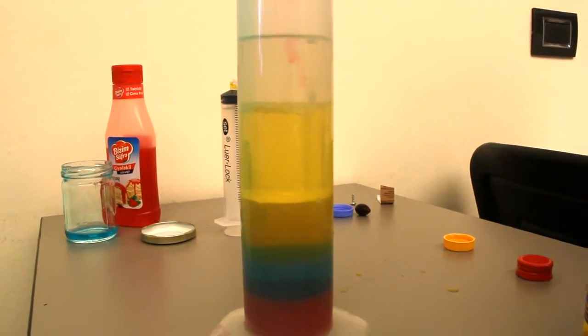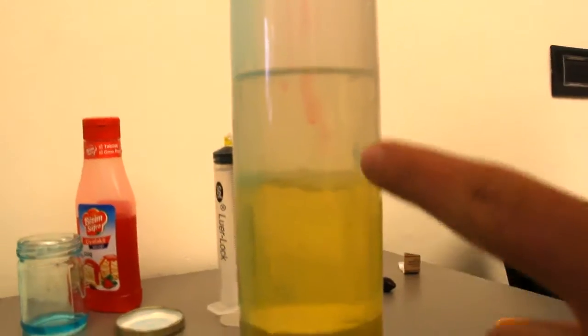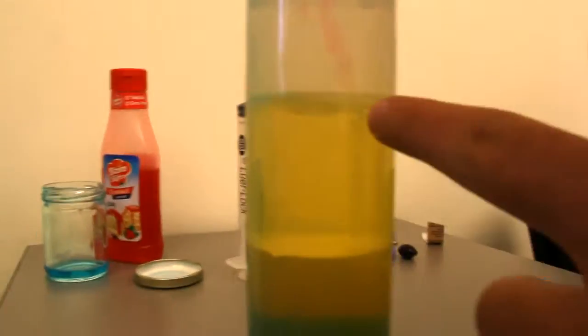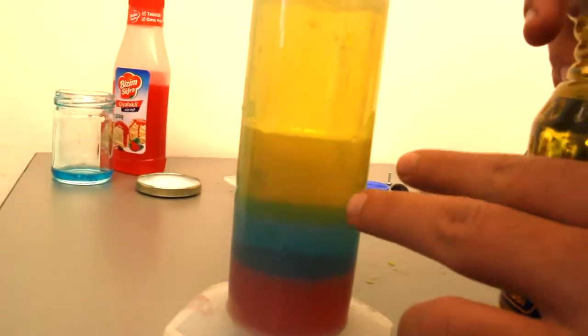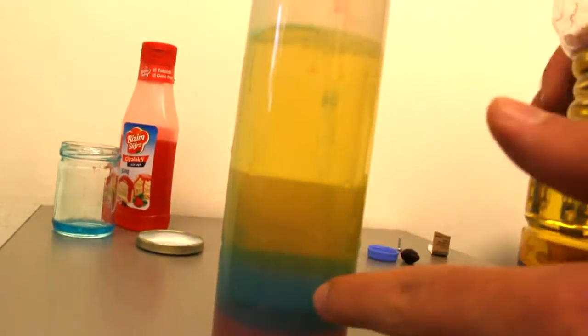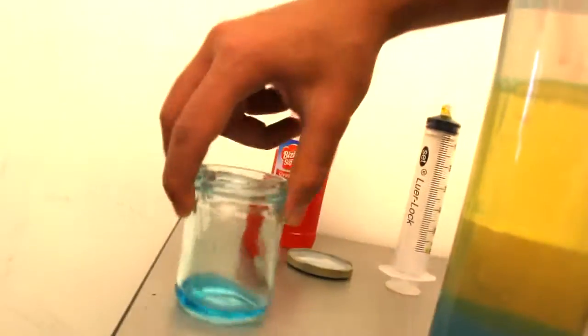And that is our 5-tiered density column with ethanol, oil, vegetable oil, water, dish soap, and strawberry syrup.